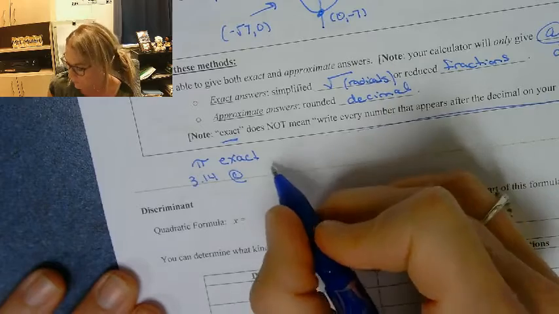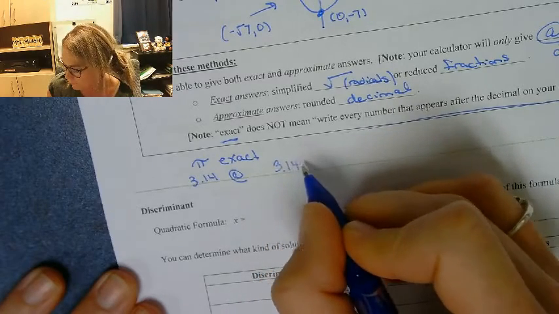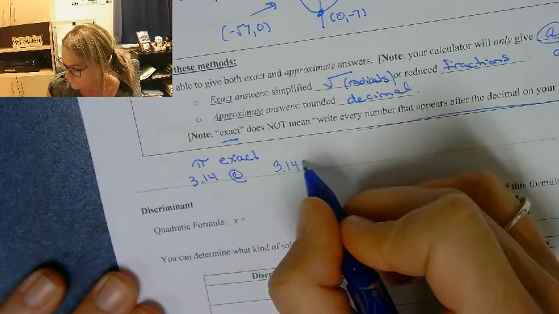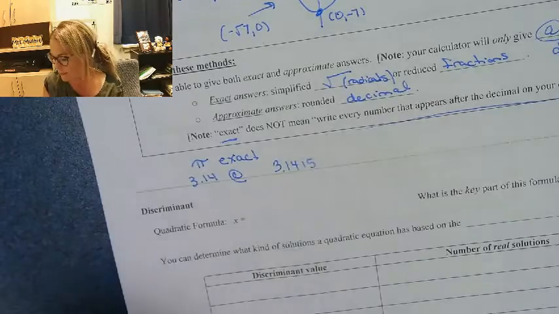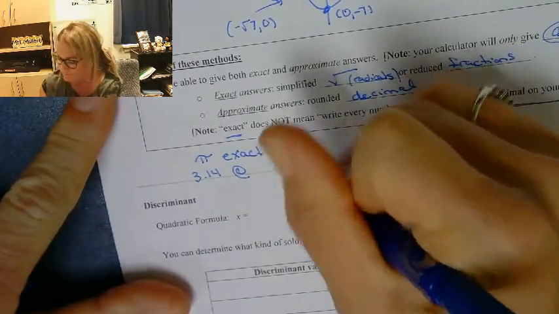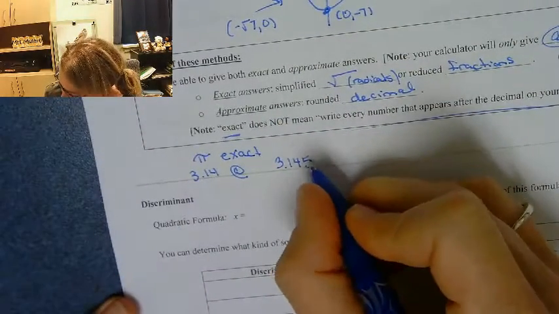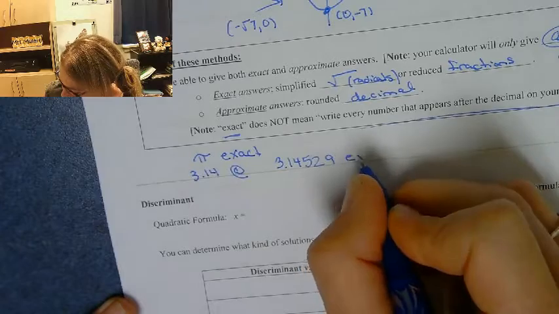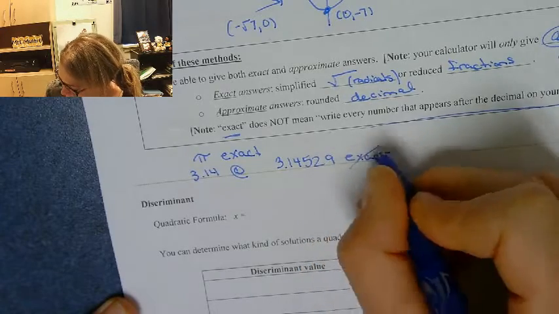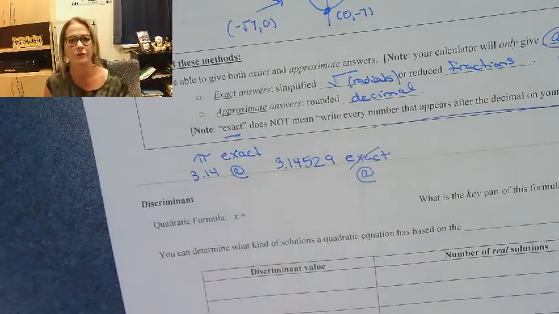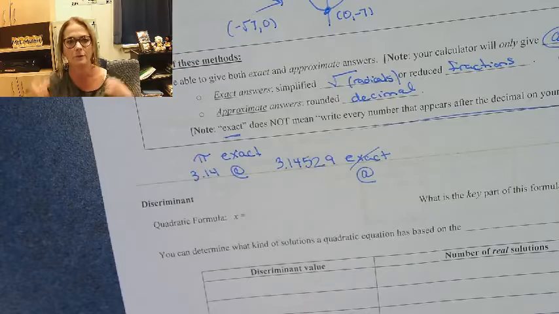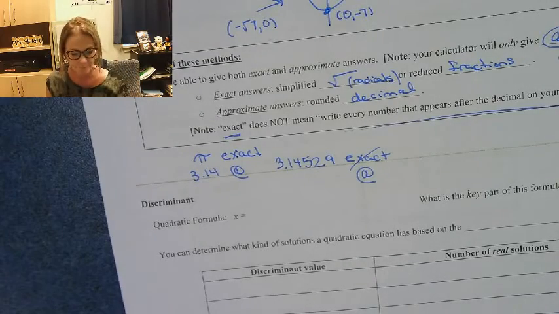But some people think, oh, well, if I go further, 3.14159... I don't even know what it is, but 529, I think. People think, oh, that's exact because I went out so much, but that's not true. This is still approximate. As long as you round, you're approximate.